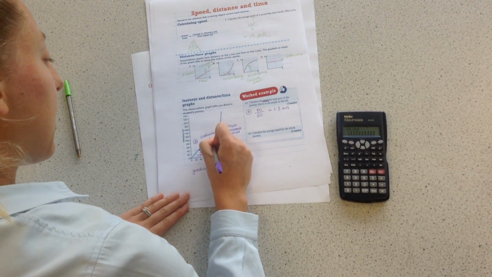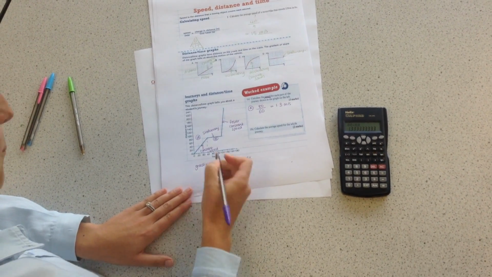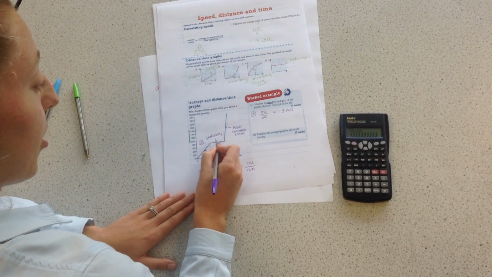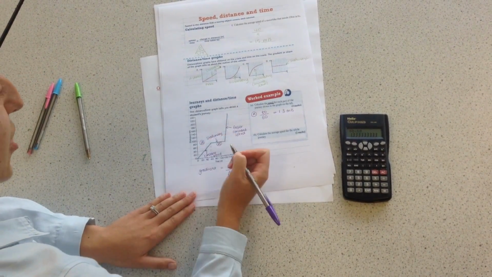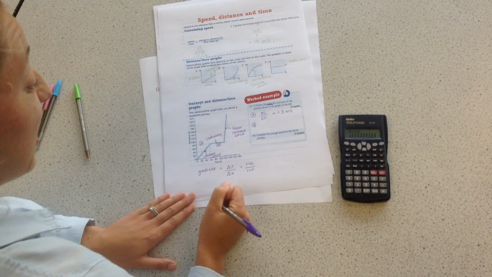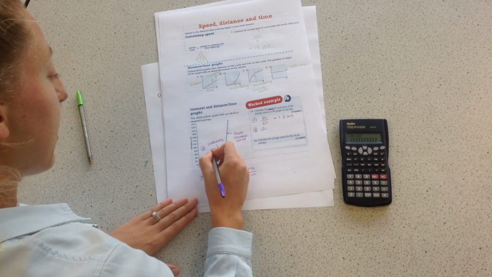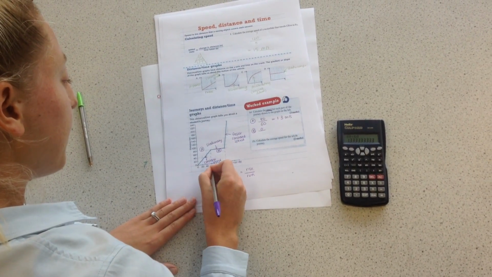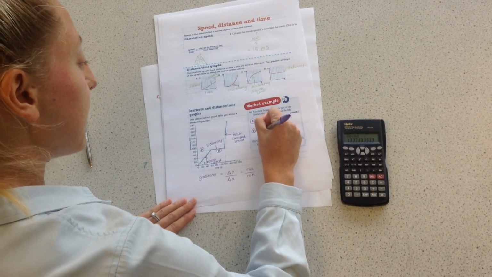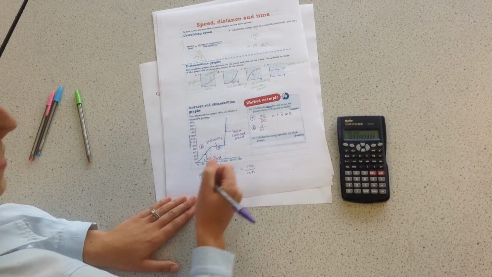Now if I wanted to calculate the gradient here, the rise is 0, and I know it's stationary. So for B, I don't really need to do a calculation, but if I did, my rise is 0, my run is 60 to 120, which is 60. 0 divided by anything is going to be 0.